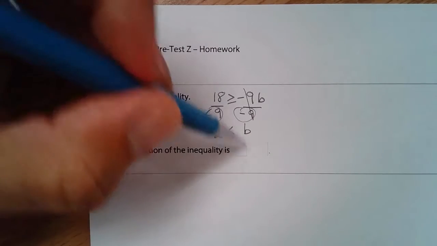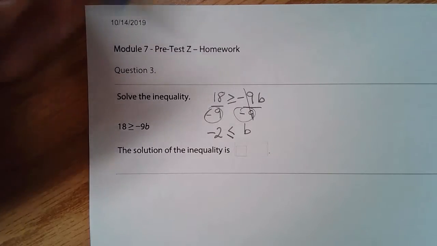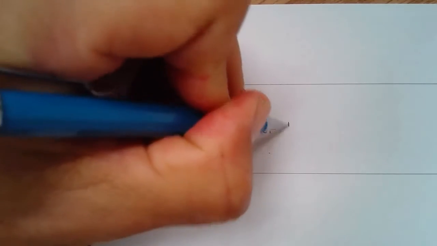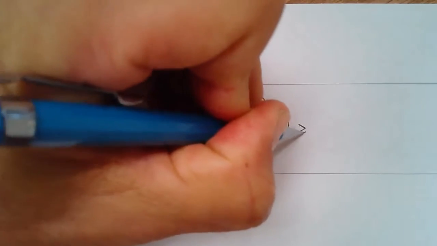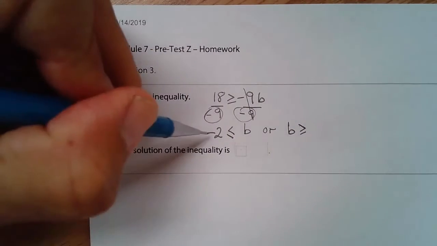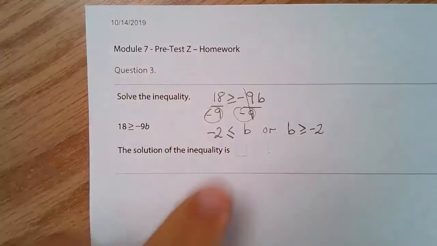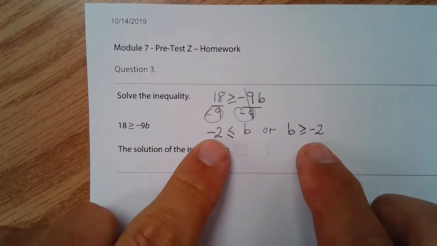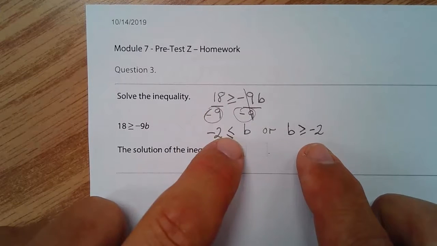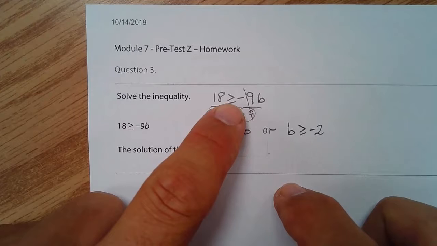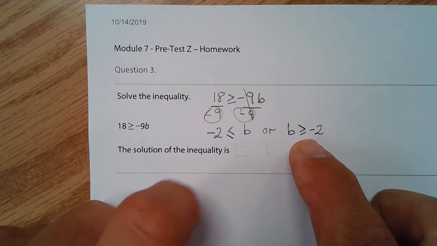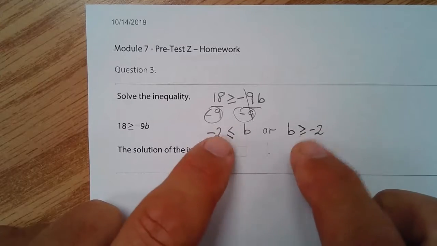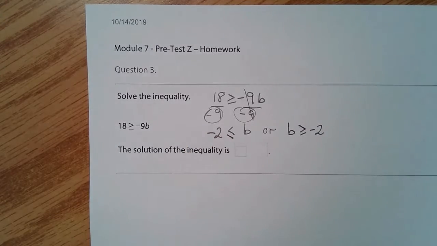Great. Now, I could enter that in my answer, or I could write B, and it's open to the B, so I'm going to keep it open to the B, and -2 right there. So both of these say the exact same thing. And I kept the inequality switched. See, it was open away from the B here. Now it's open towards the B, and it's still open towards the B. So I imagine you could enter either answer, and it should be right.